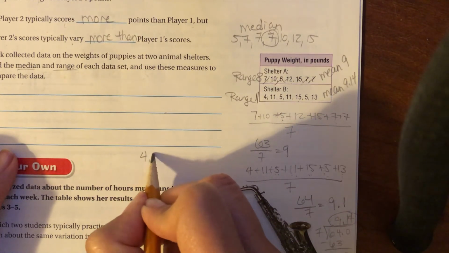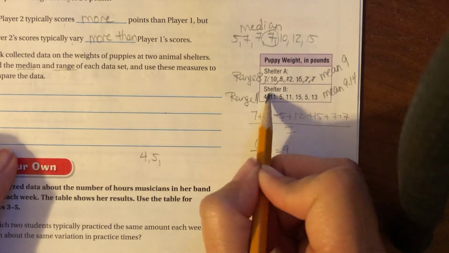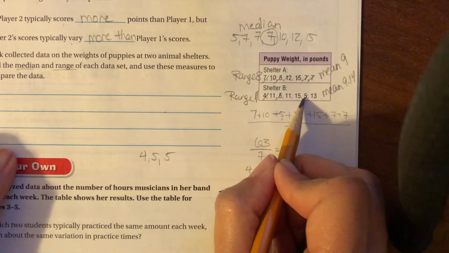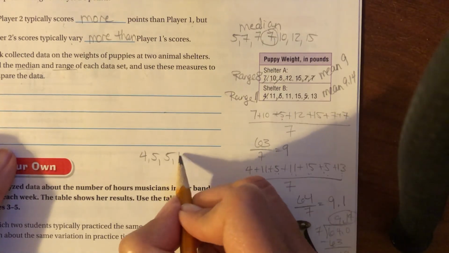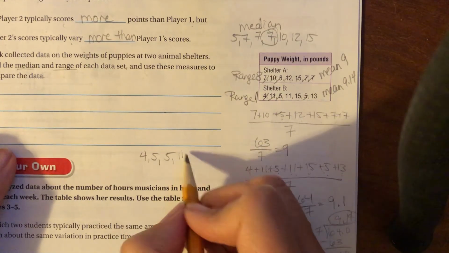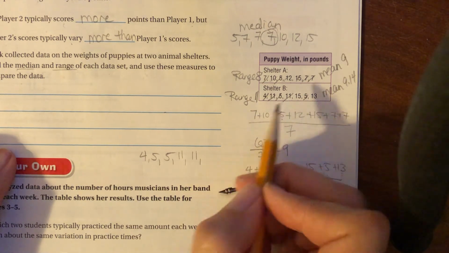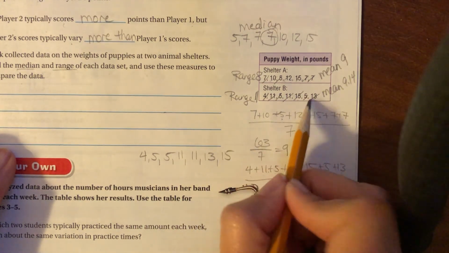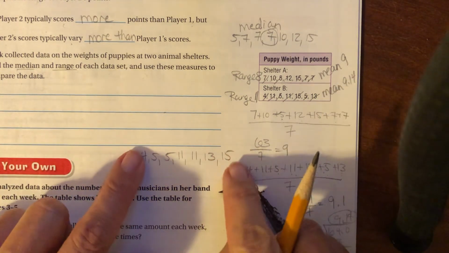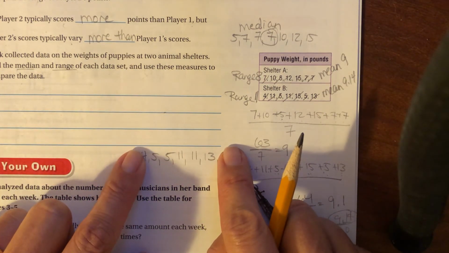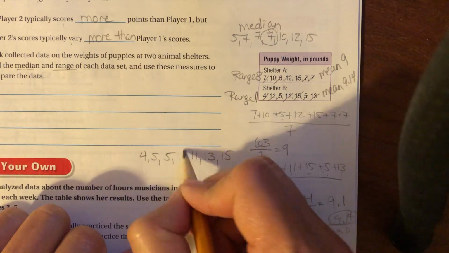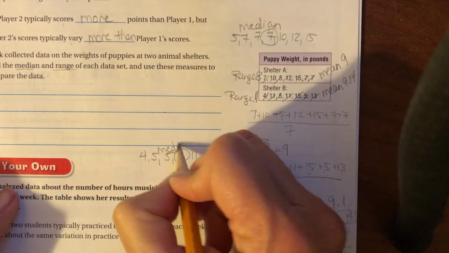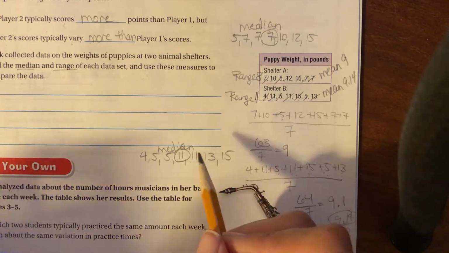Okay, it's 4, 5, another 5, 11, 11, 13, 15. Okay, so working our way in. Okay, so the median for B is 11.